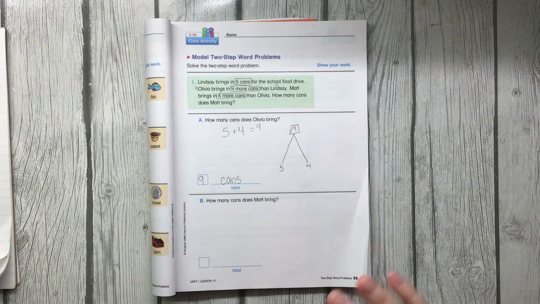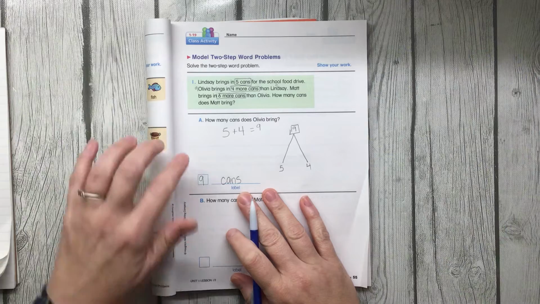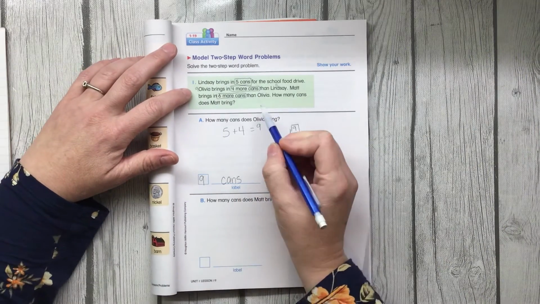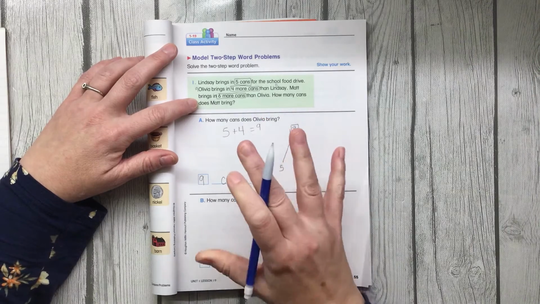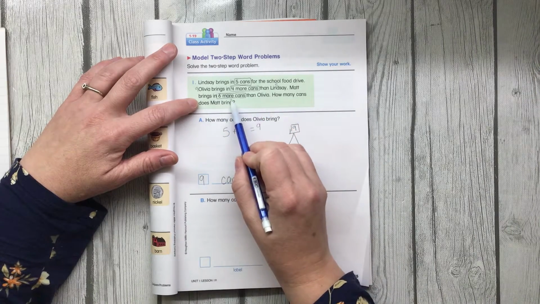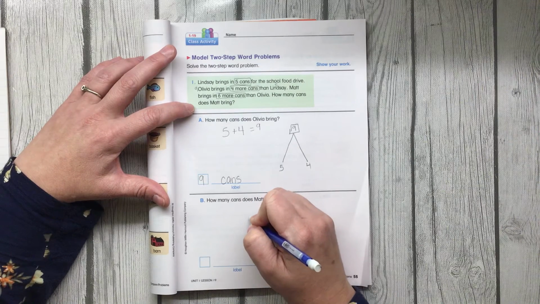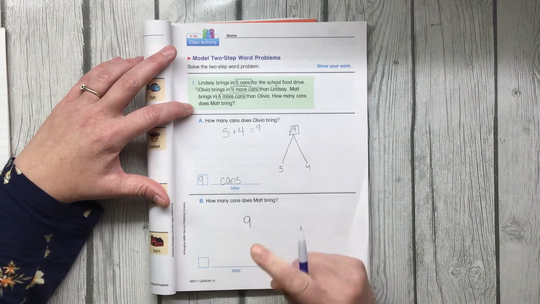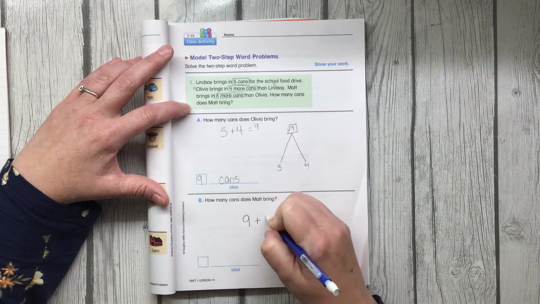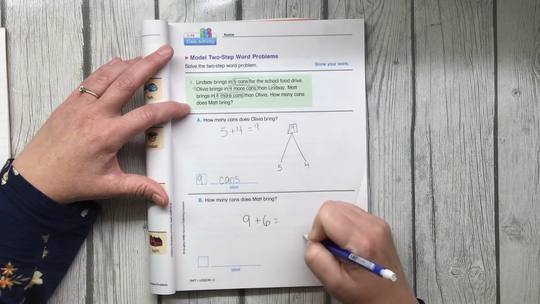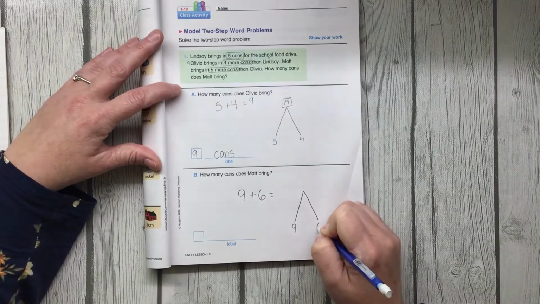You guys are really getting this. You've got it. So you were correct in thinking that we need to add what Olivia brought to how many more Matt brought in order to find out how many he brought total. So we're going to add 9 Olivia cans to the 6 more that Matt brought. If we make a math mountain, we have our 2 partners.